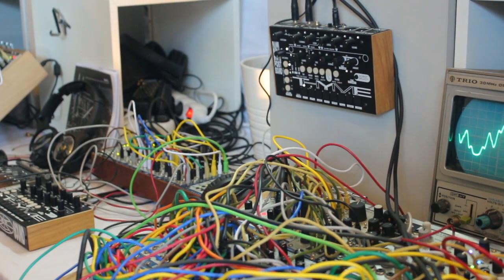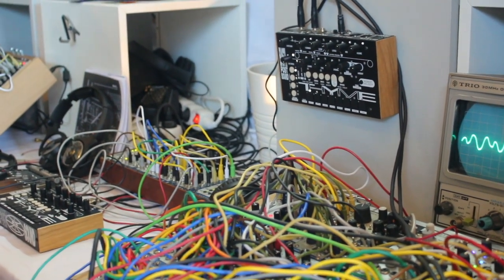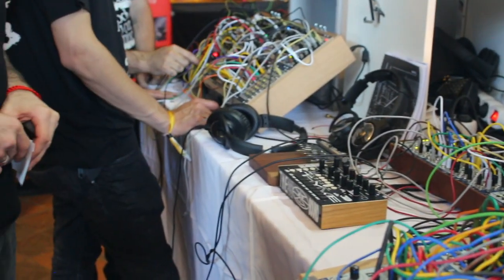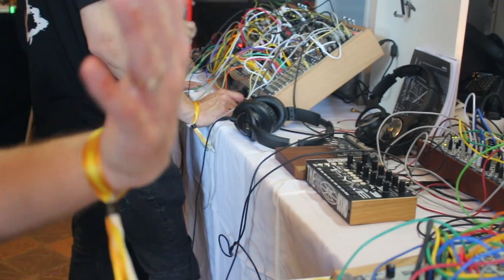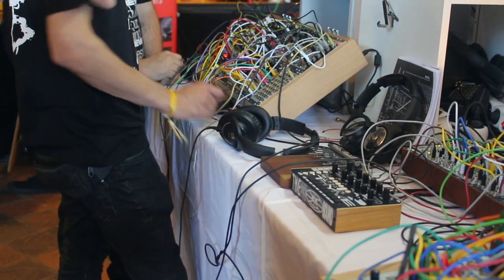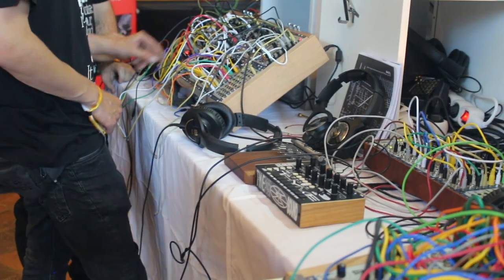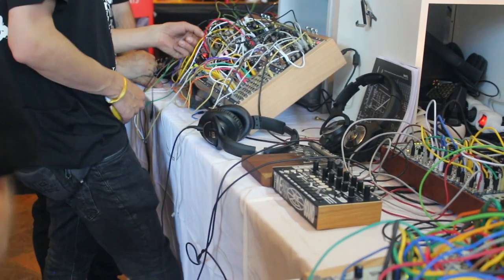Further, maybe you can also stop by at the system of Peter Edwards, and he's showing a preview of his new Eurorack line. So there are quite a few prototypes he's working on, and that's going to come out later this year.